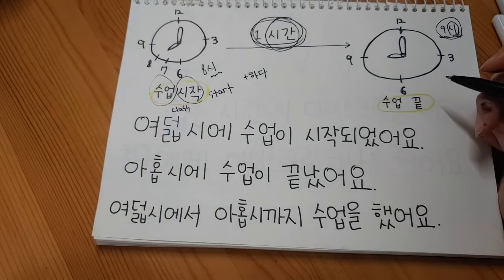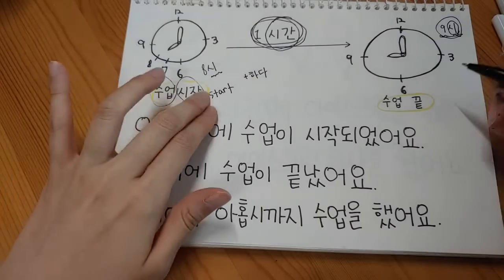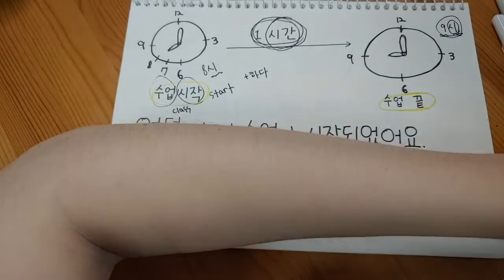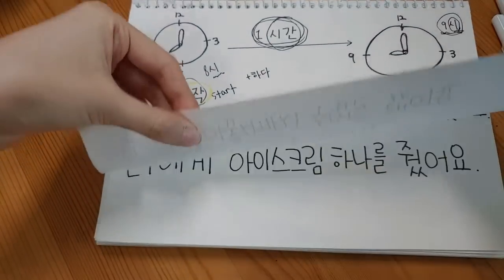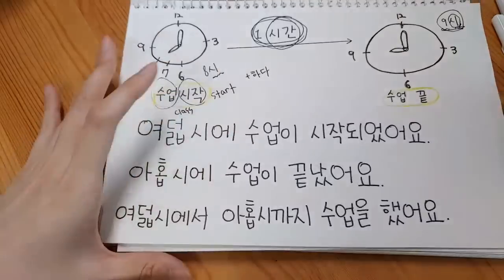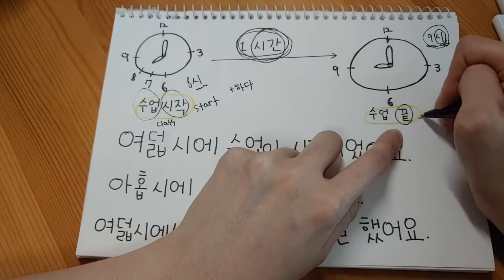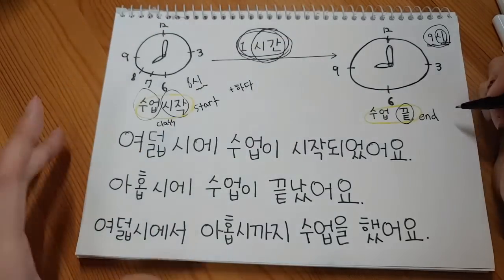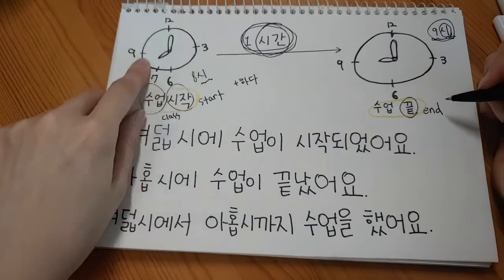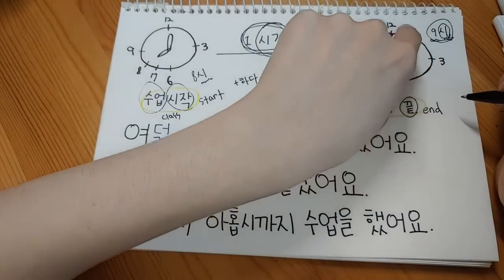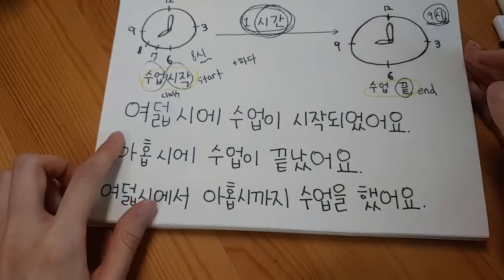No, that's not a good explanation. Okay, this is just class start. And where's the extra paper? To prevent the reflection. And 수업 끝. 끝 means end. It's also a noun. So class start at 8 o'clock and class end at 9 o'clock, right?